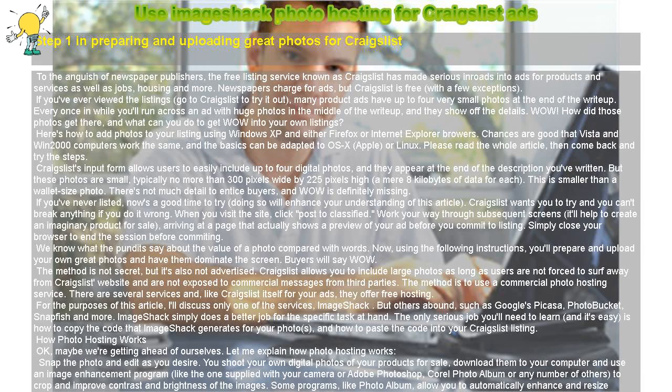Work your way through subsequent screens. It'll help to create an imaginary product for sale, arriving at a page that actually shows a preview of your ad before you commit to listing. Simply close your browser to end the session before committing.